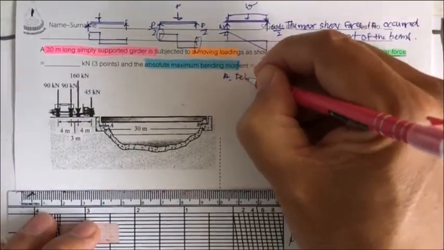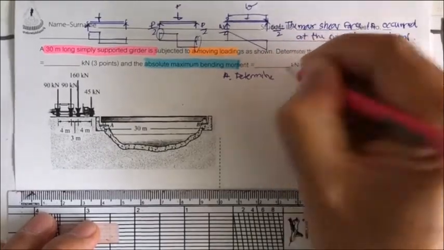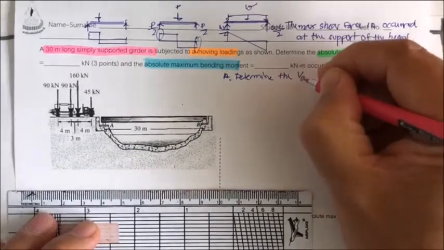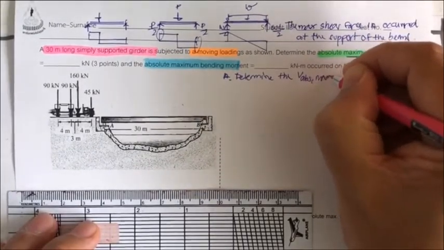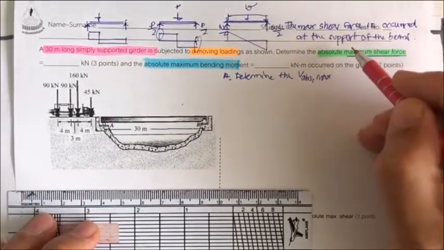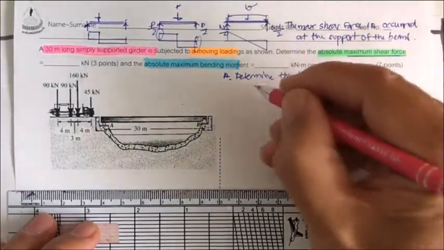The step of determining the absolute maximum shear force: we are going to determine V absolute max, and we know that the maximum shear force occurs at the support of the beam.